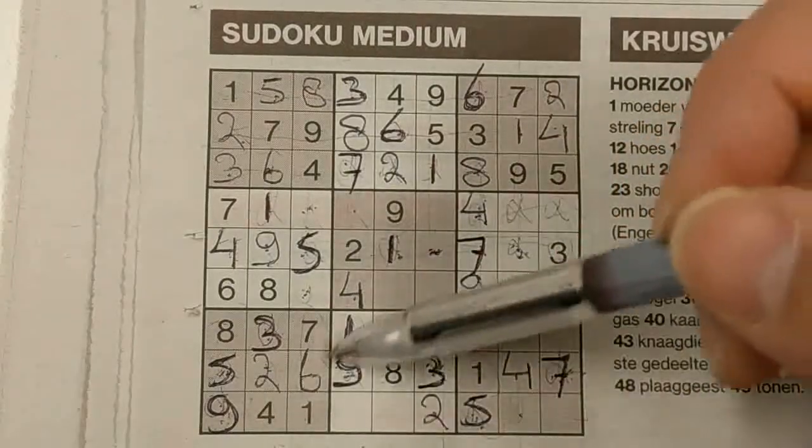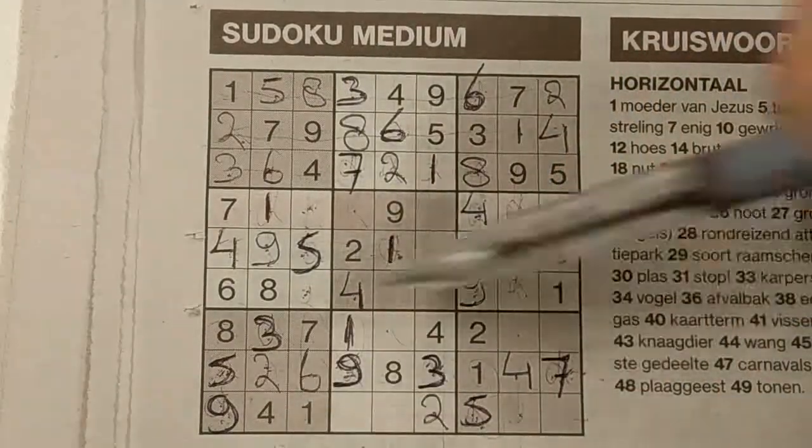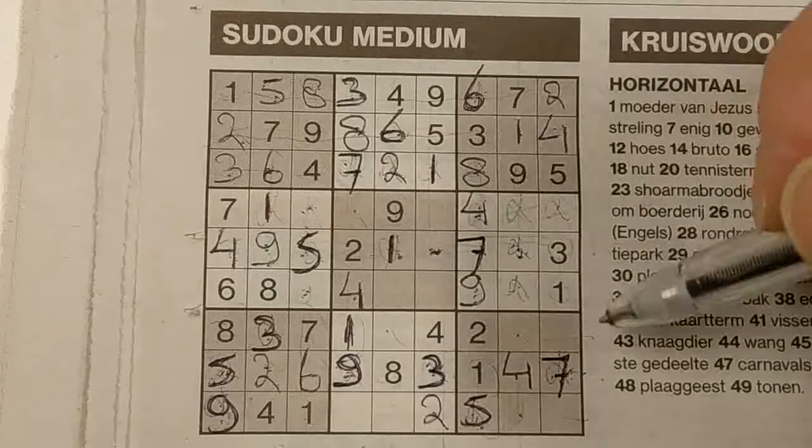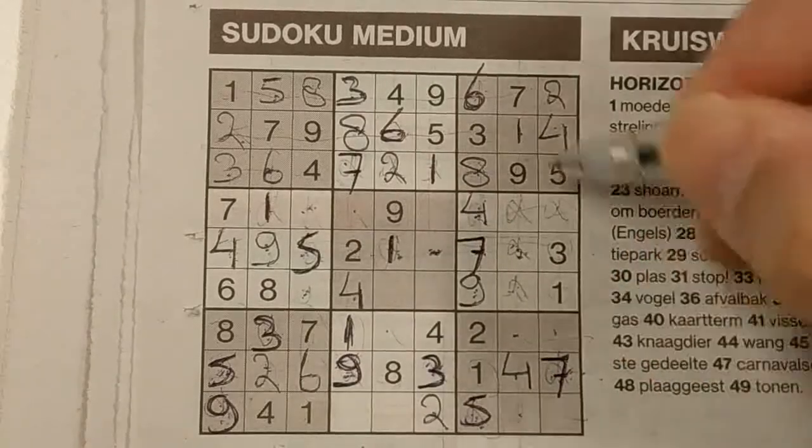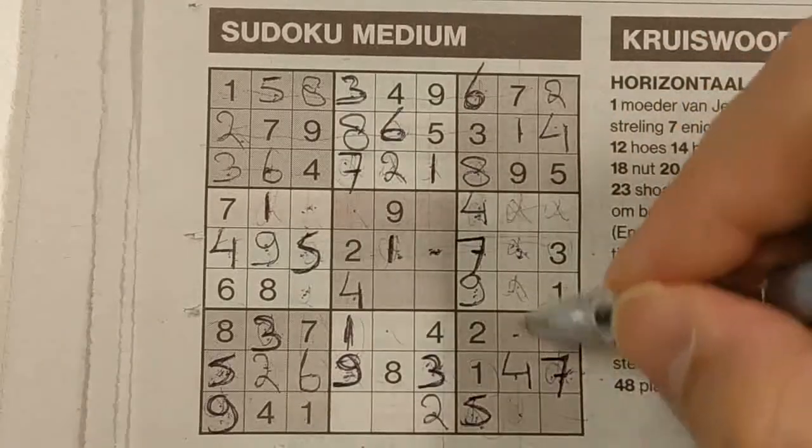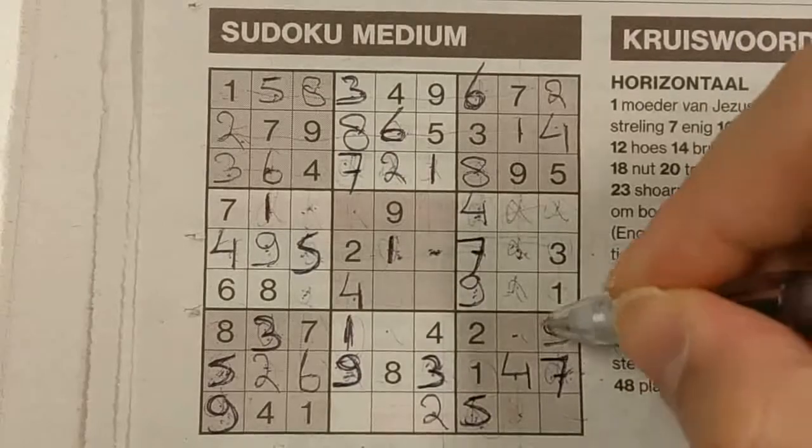9 in this row, 9 in the row above. So in this row, the only 2 places for 9 is here or there, but I see here already a 9. No 9 there. 9 should be here.